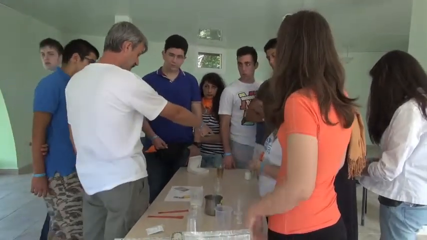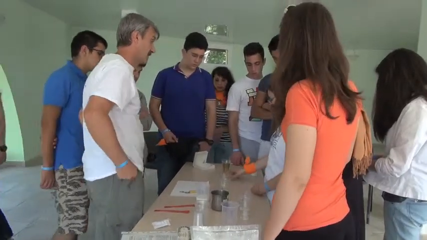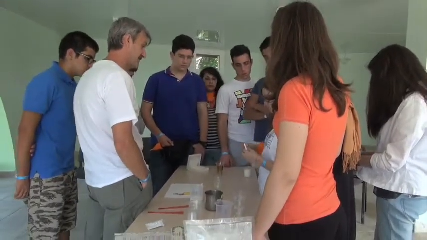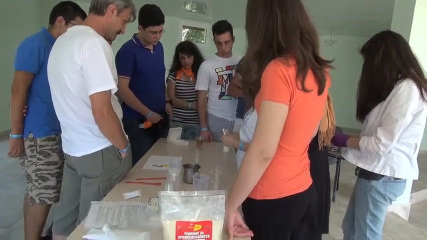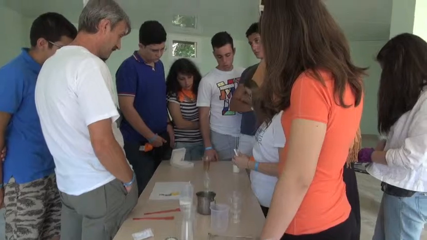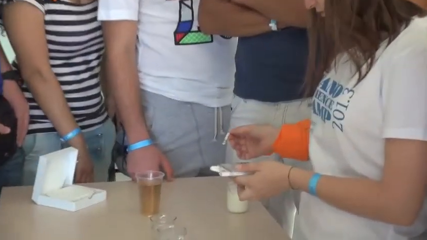So measure the level of acidity in the cold milk. See how much the pH is there. You can put it on a scale. 1 or 2.